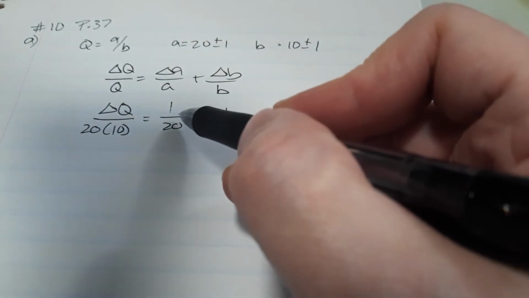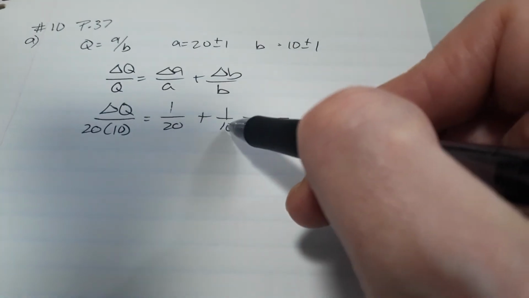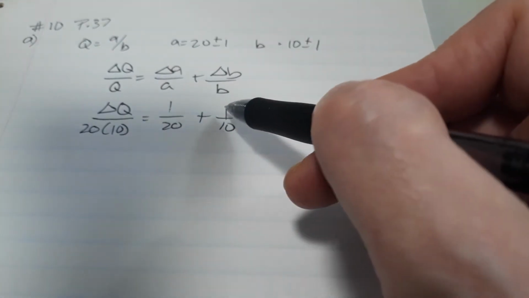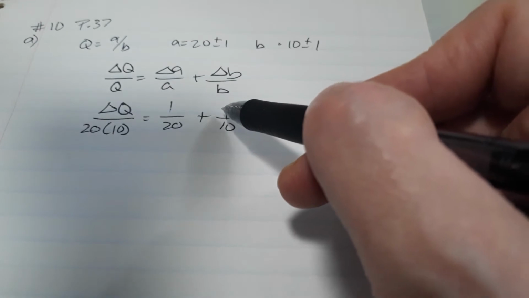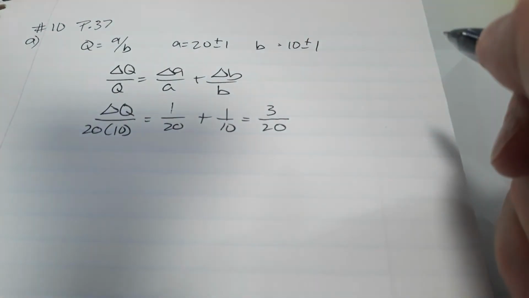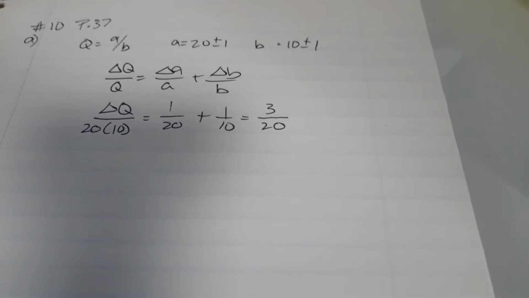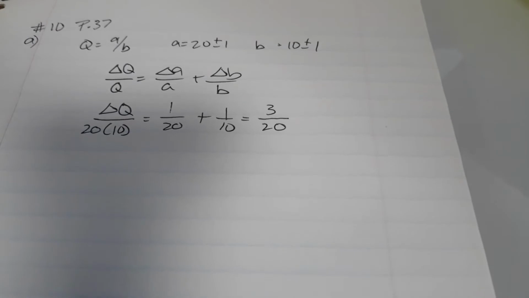So in this case, I don't need to multiply anything to get to 20 here, so it's just going to be 1. But over here, I had to multiply by 2 to get to 20. That means I need to do the same thing up here. So this is going to be 2 over 20 plus 1 over 20 gives me 3 over 20. Okay, does anybody feel like you want me to repeat that again? That was a little too much or too fast?